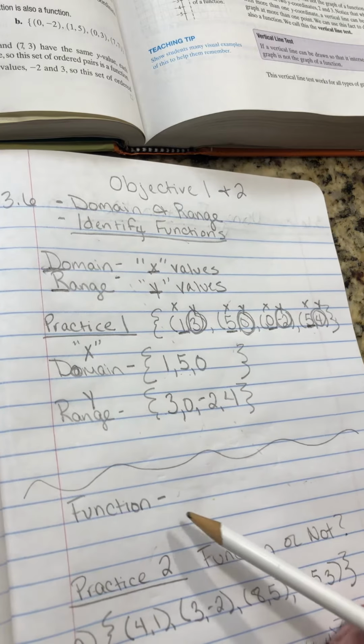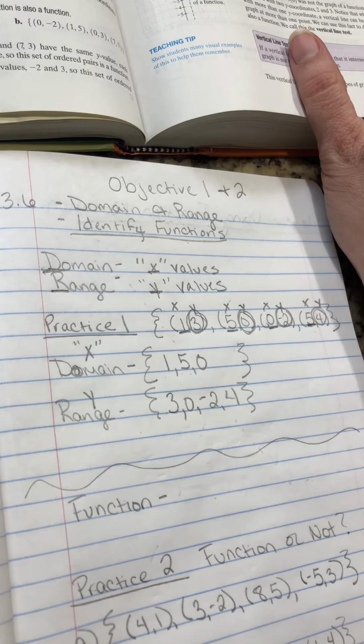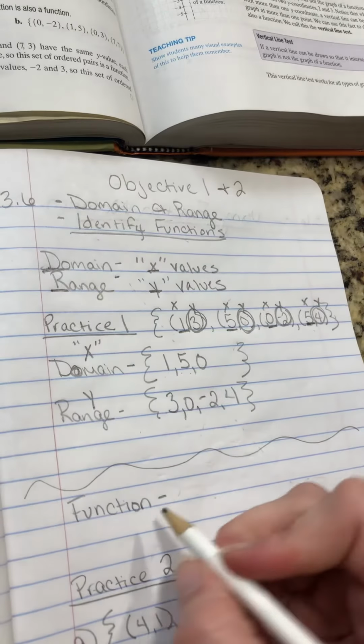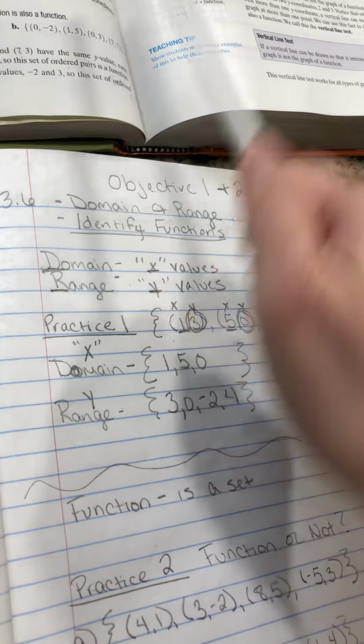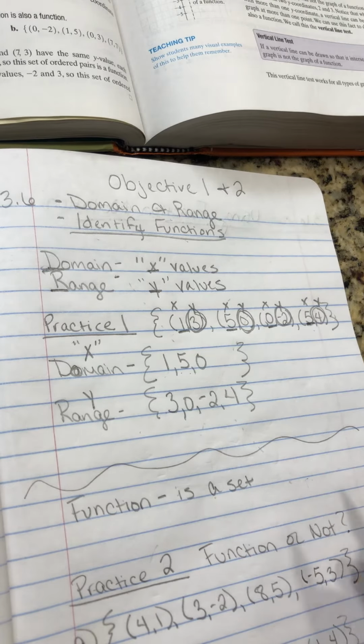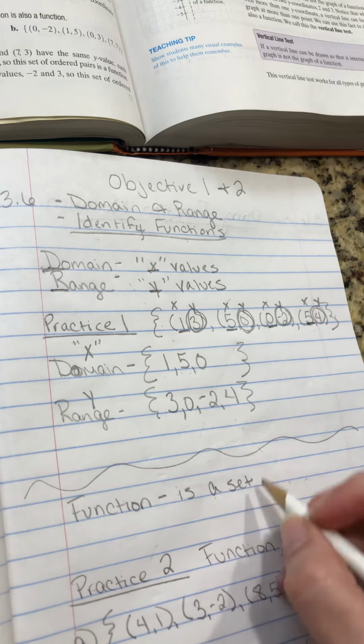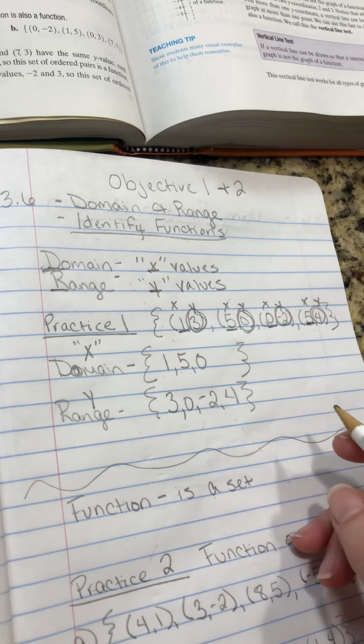Objective 2, finding what is a function. So a function is, and I'm just looking in my book at the purple boxes. It's where I get all my good important information out of my book. Remember, you can view that on eText.